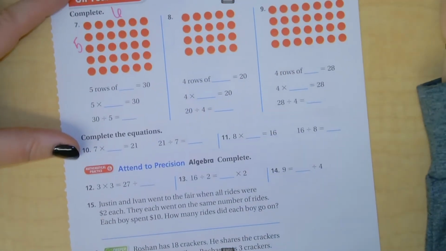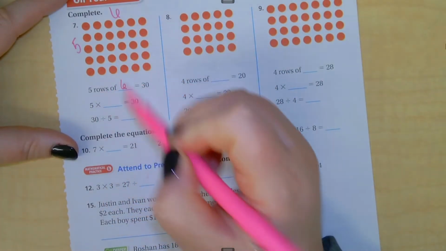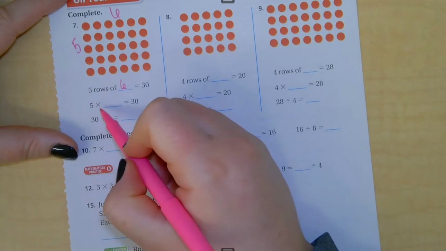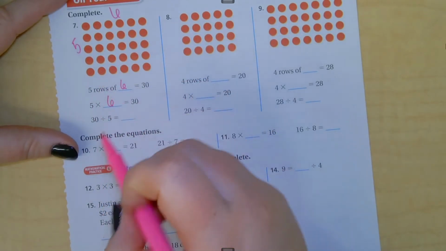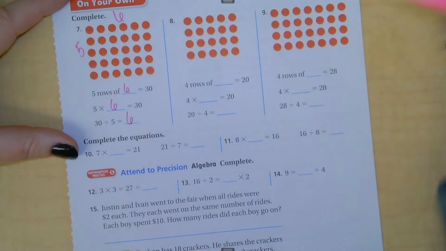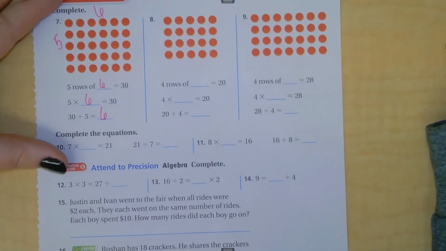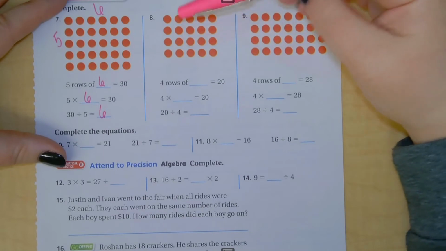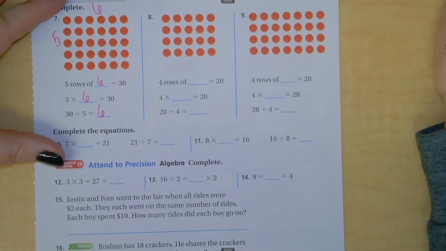Okay, I've got 5 rows of 6. 5 rows of 6 equal 30. So 5 times 6 equals 30. The inverse operation, 30 divided by 5 equals 6. The family members in the fact family do not change. Okay, I want you to pause the video, do number 8, and do number 9, and then press play again when you're finished.